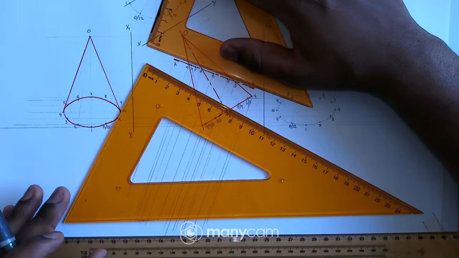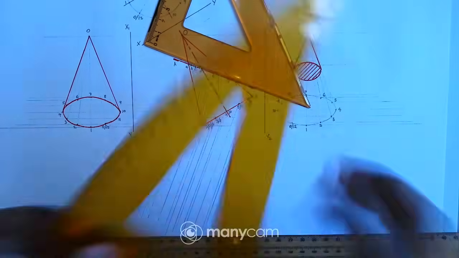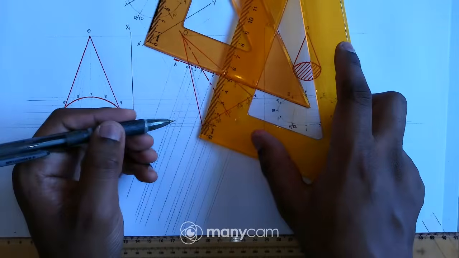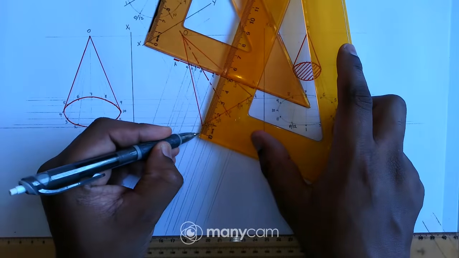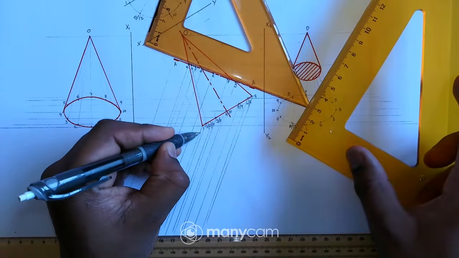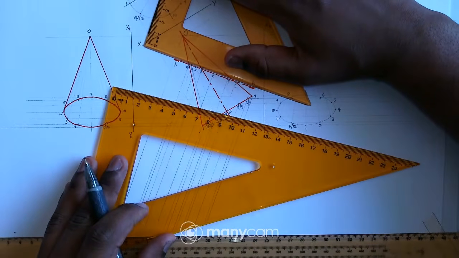Okay, so I forgot to add the XY line, so I'll just measure 5 millimeters now. 5, okay.